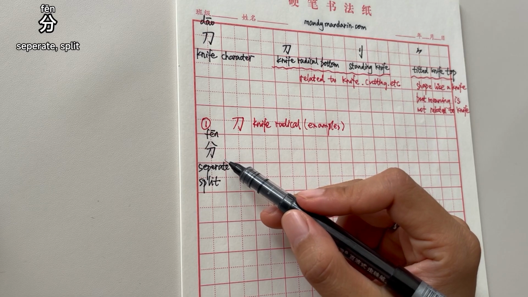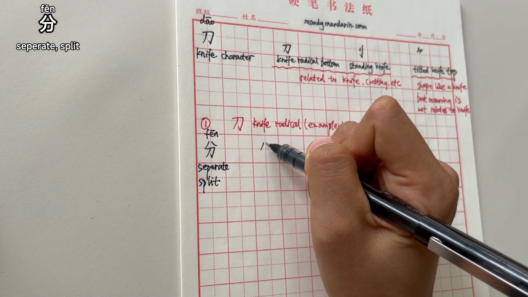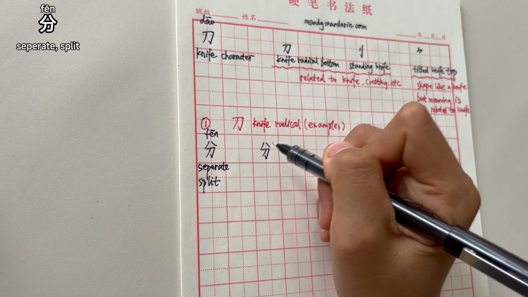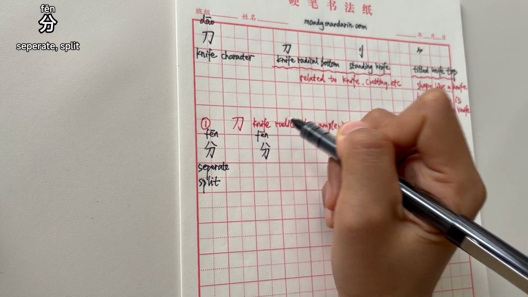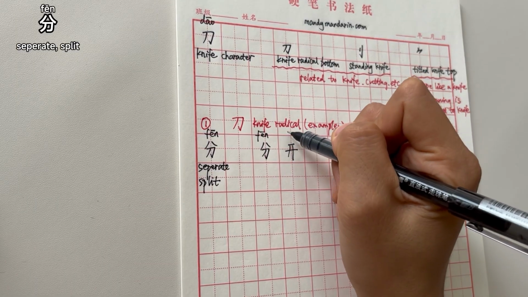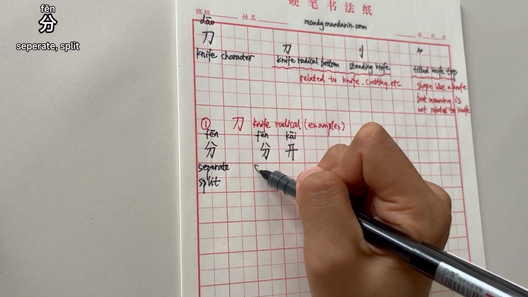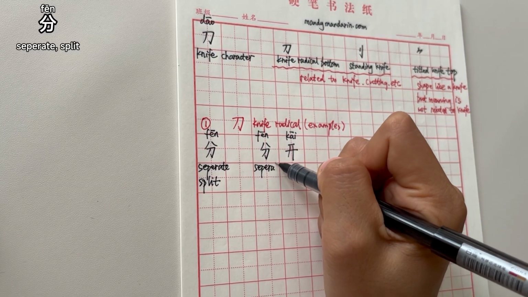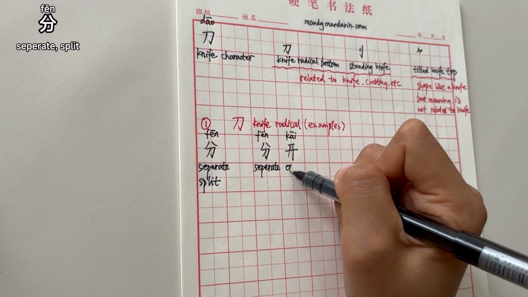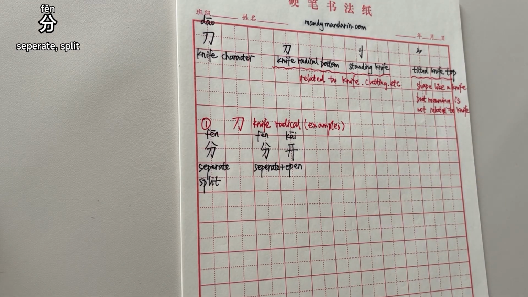To use the fen into words, we can say 分开. 分开, separate. 开 is open, so just to separate it.